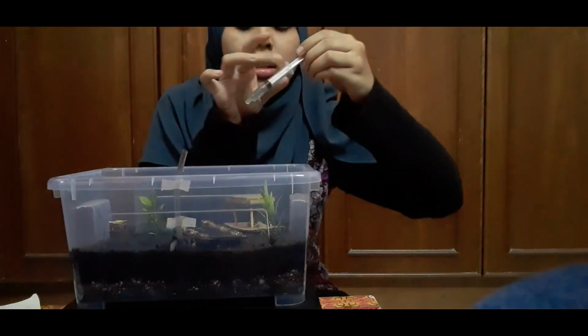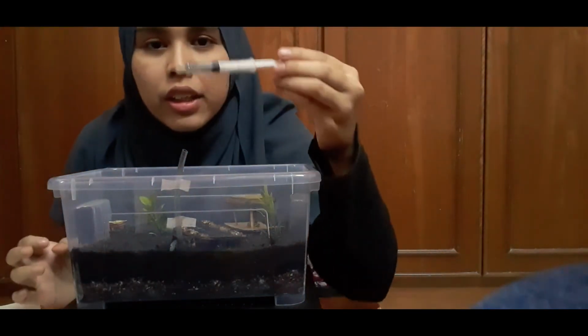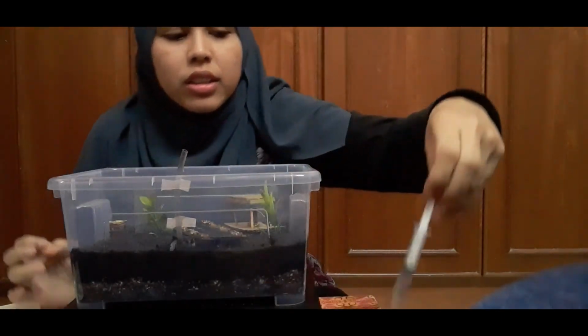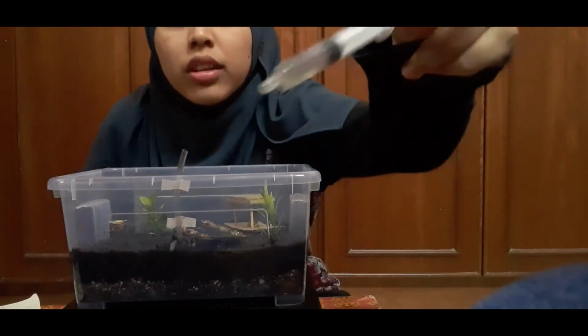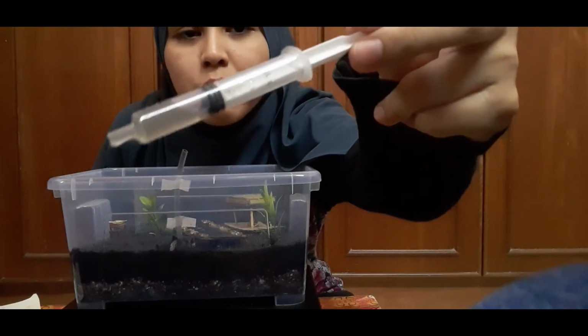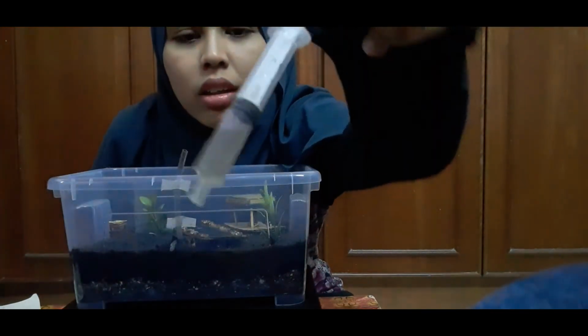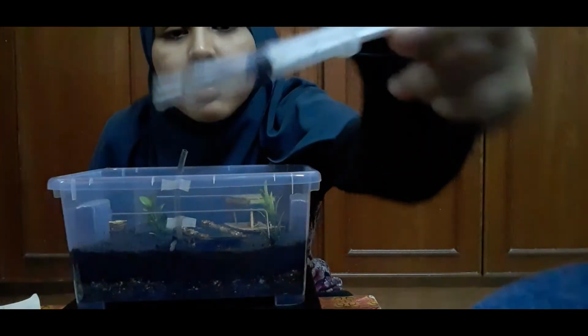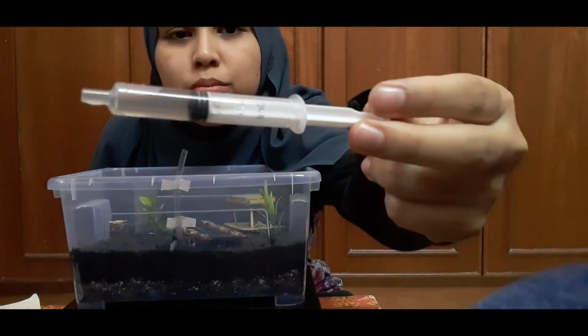This water is already contaminated with oil.